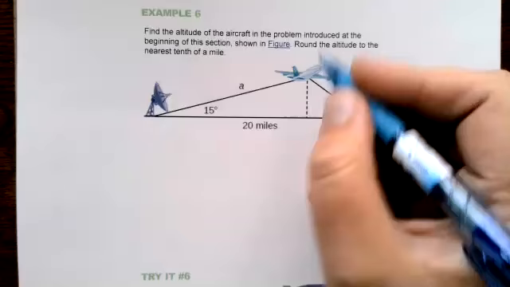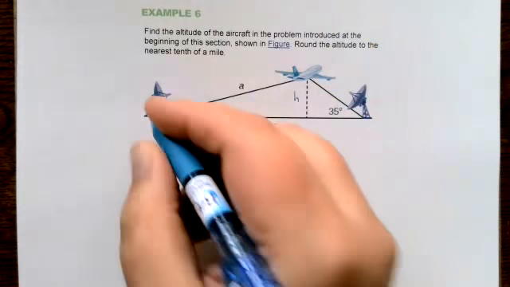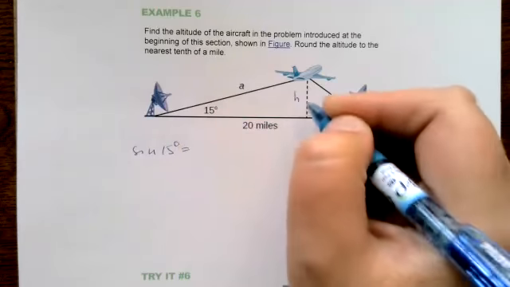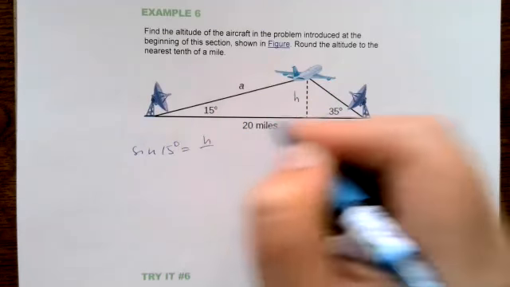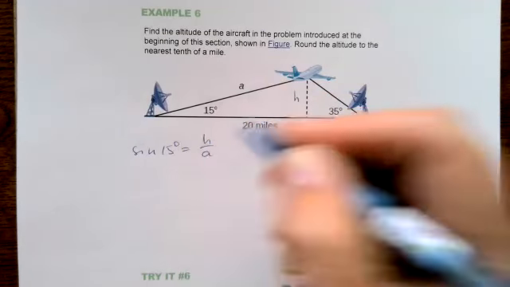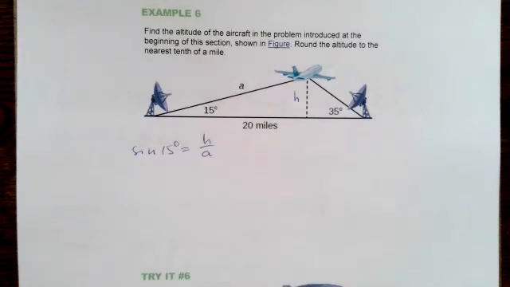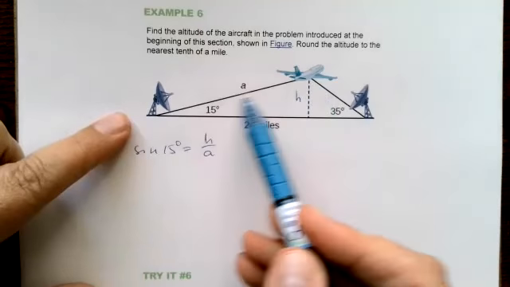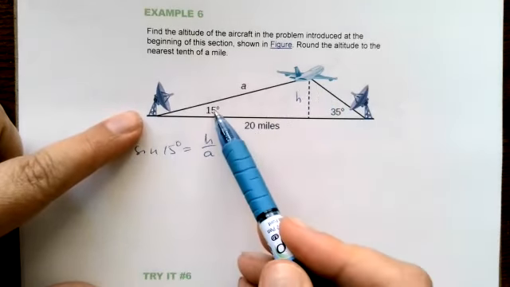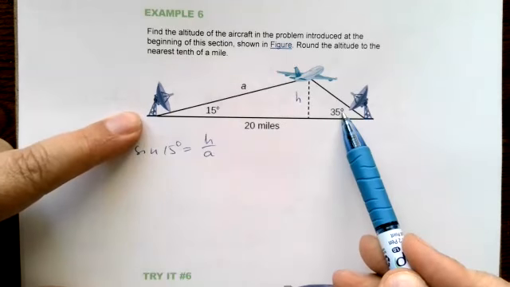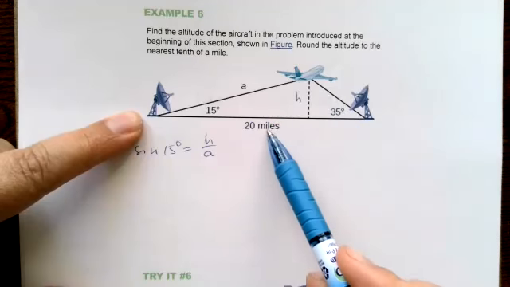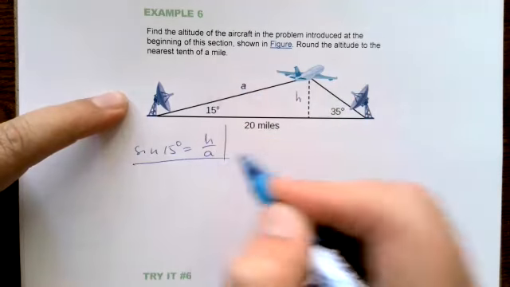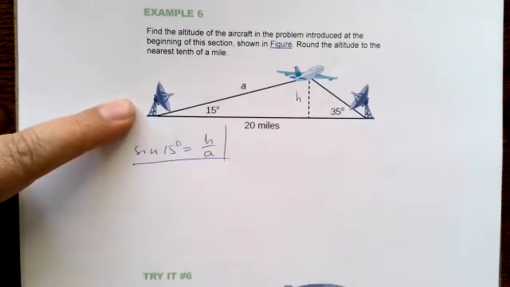So let's do that. We would say sine of 15 degrees equals H divided by A. But we need to figure out A first. Well, how can we do that? If we look at this triangle, we know two angles, and we know one of the sides. So if we know two angles, we can find a third angle.